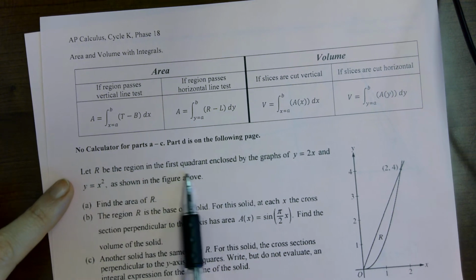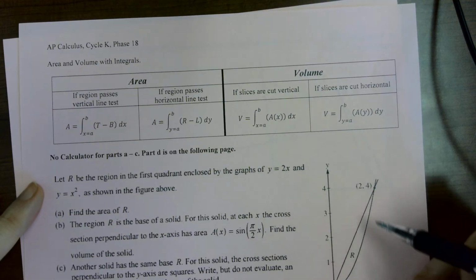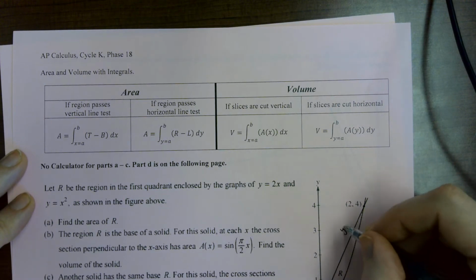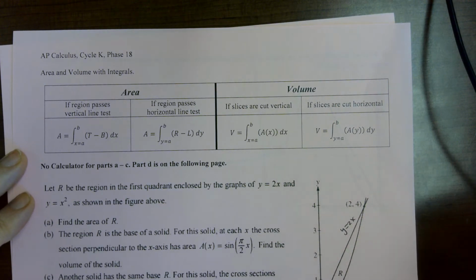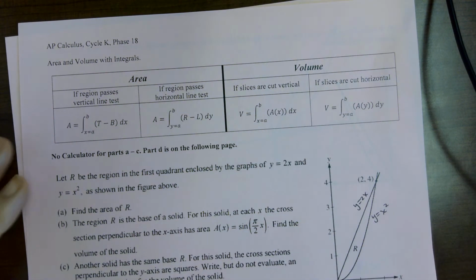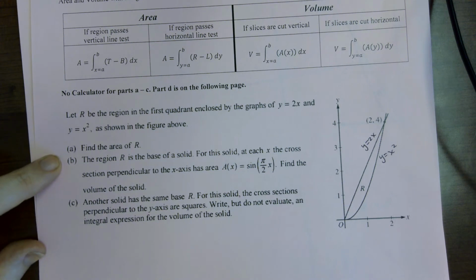Okay, so let R be the region in the first quadrant enclosed by the graphs of y equals 2x. So that's the line. And y equals x squared, so that's the parabola. Part A, find the area of R.